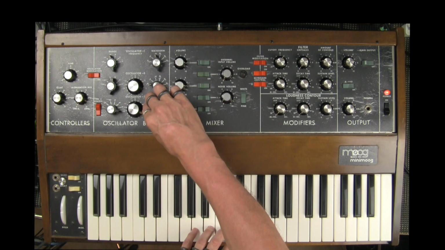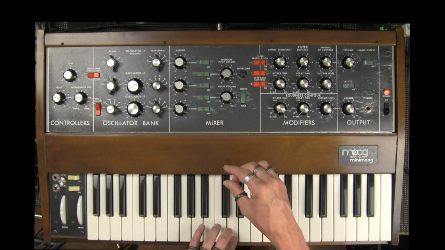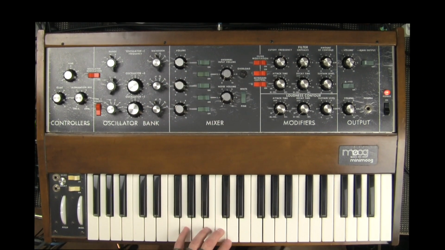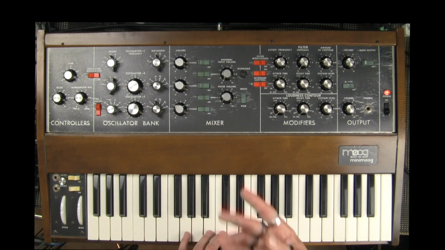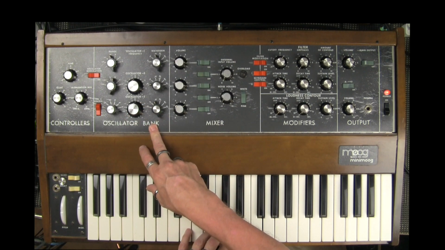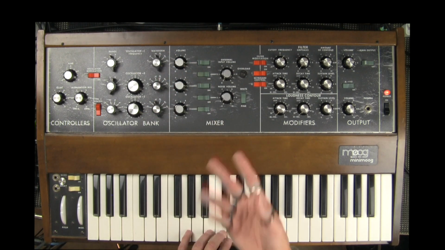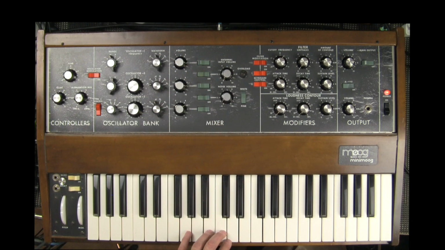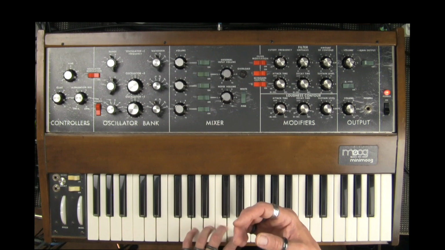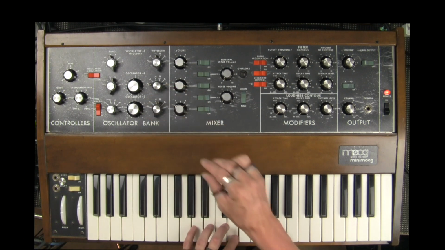One's a saw, the other's a ramp. And that's why we can get that pulse width modulation sound when we mix the ramp saw with the saw from another oscillator. I don't think I demonstrated that. I'll have to remember to do that.